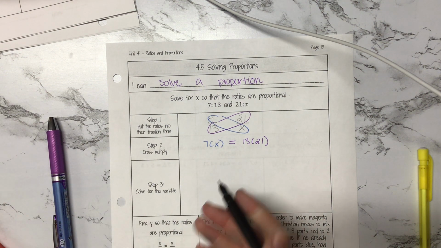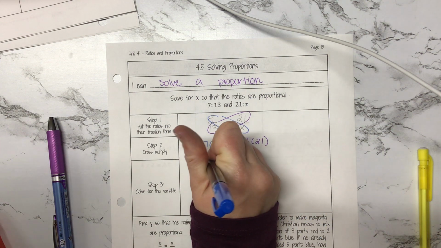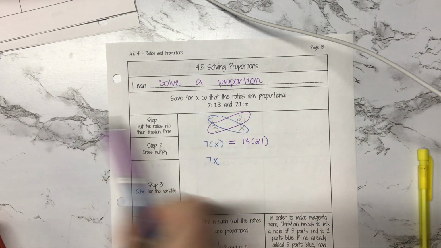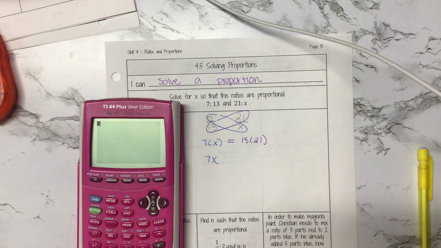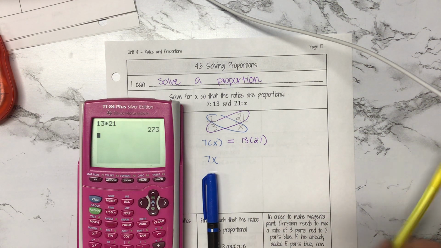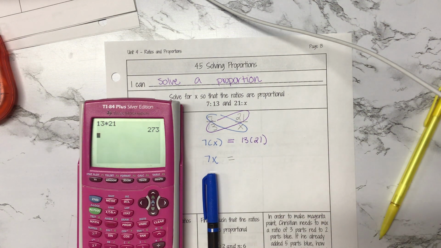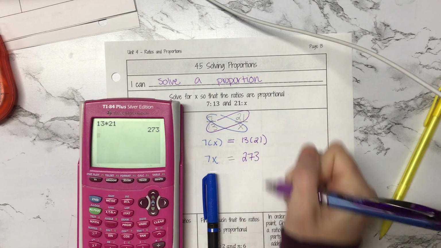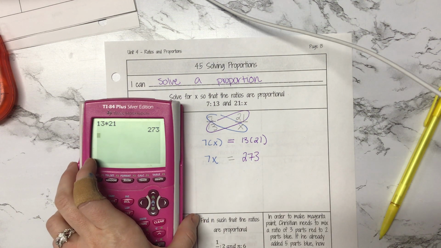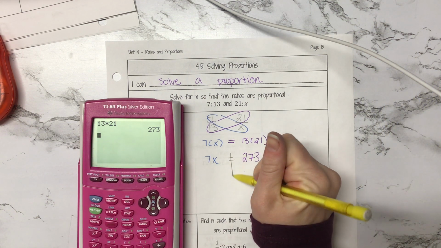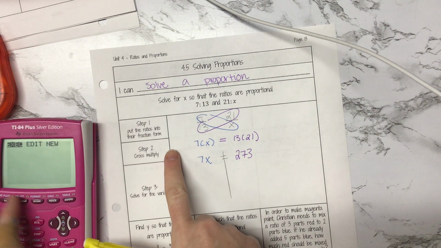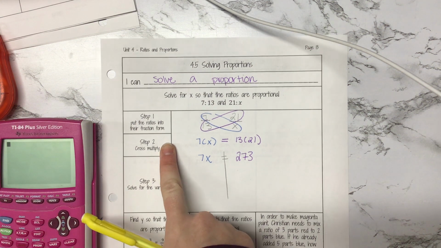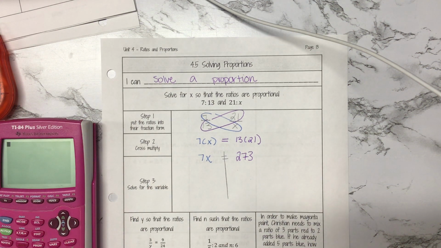7 times x is 7x. 13 times 21 is 273. Then I draw a line through my equal sign. So it's just the cross multiplying. Now I'm going to solve for the variable.